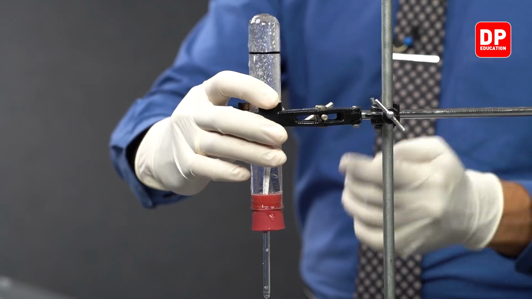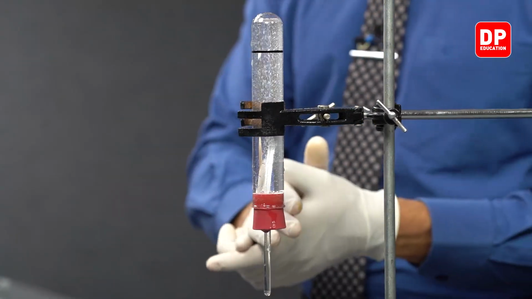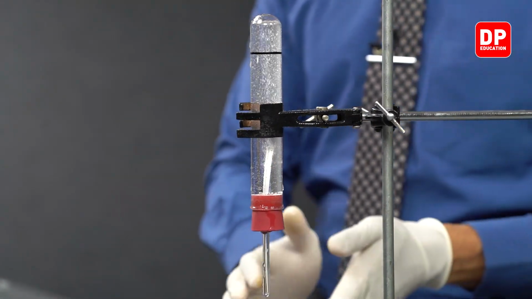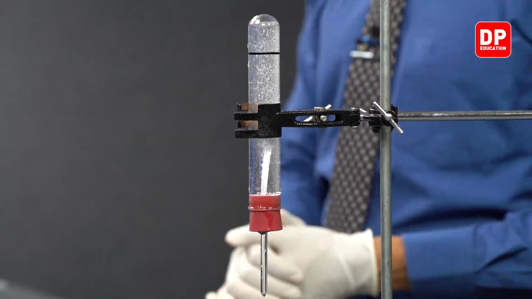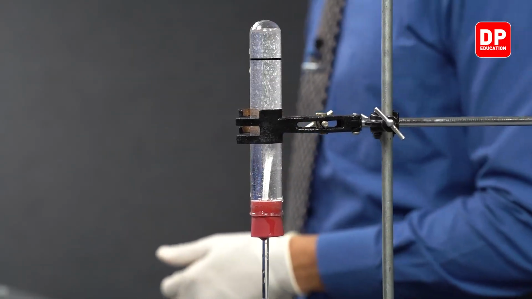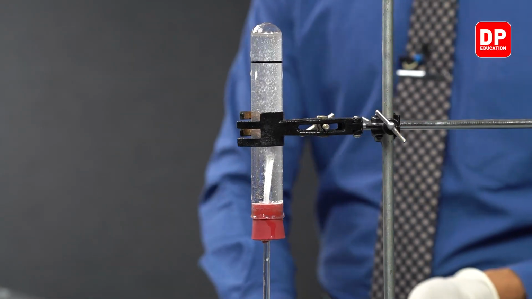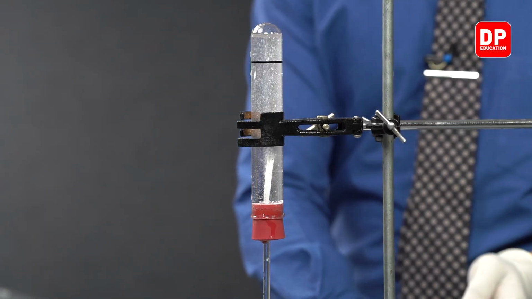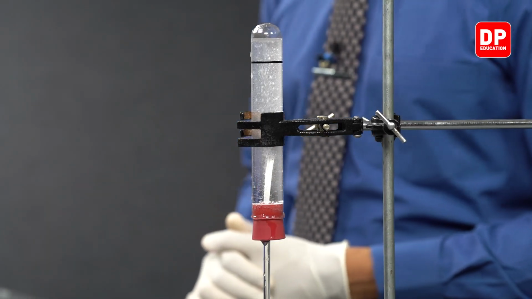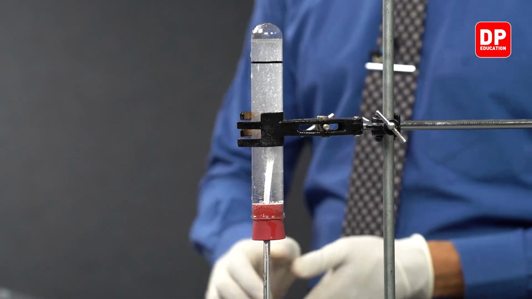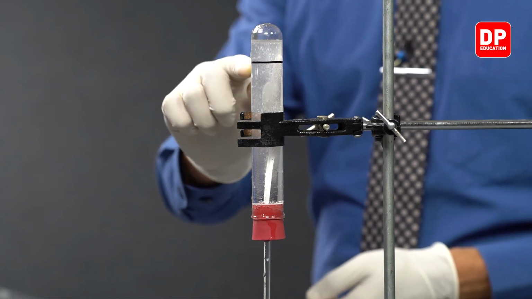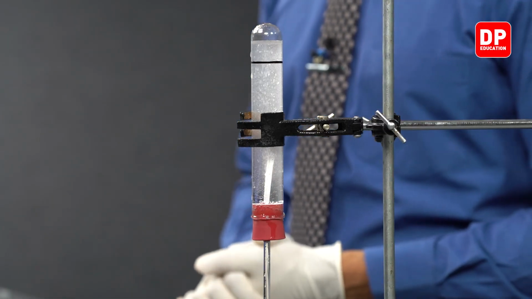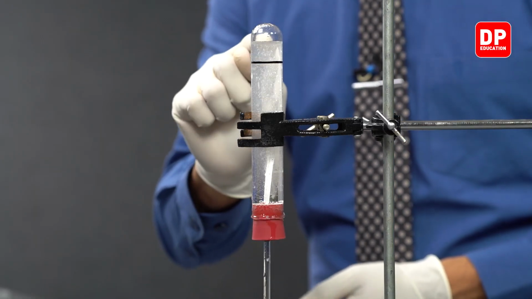As you can see, as soon as you turn the boiling tube upside down, you will have to turn on the stopwatch. After turning on the stopwatch, you will have to wait till the hydrogen gas gets collected all the way down to the mark that we have made on our boiling tube.